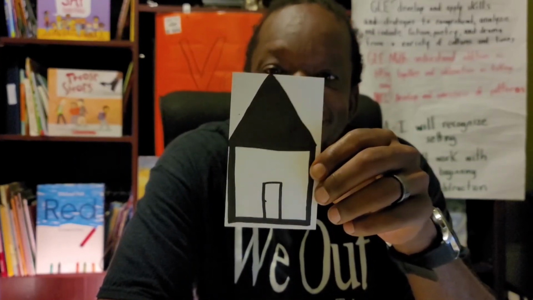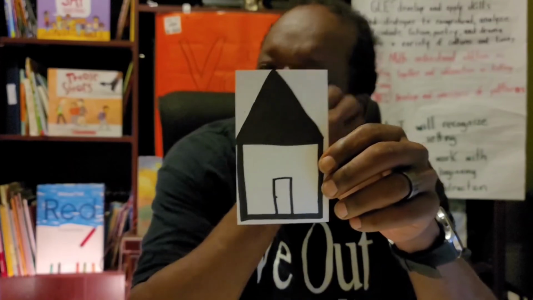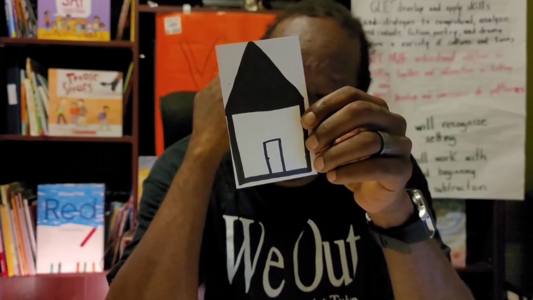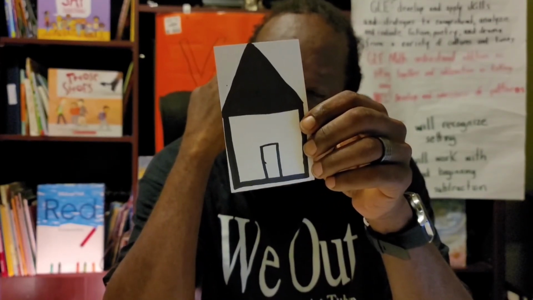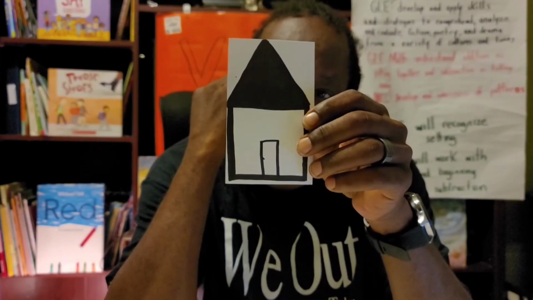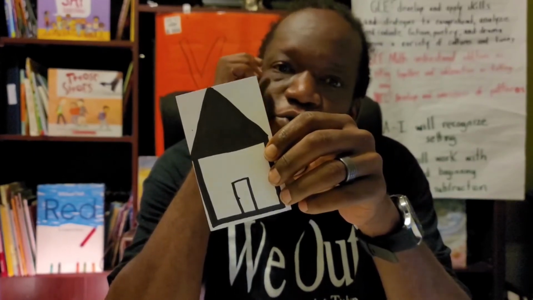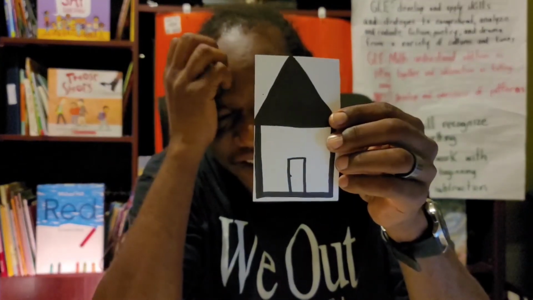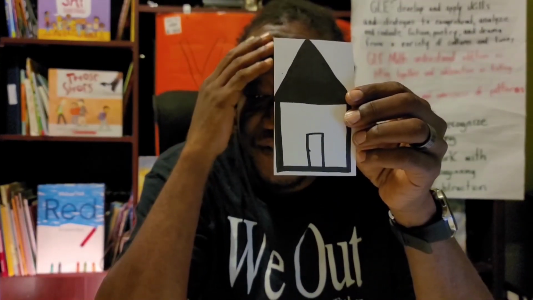A house. Yes, that's right. What is something you can do in a house, Malcolm? Yes, you can go to sleep in a house. Ooh, who loves sleep? I love sleep. What is something else you can do in a house? Simeon?